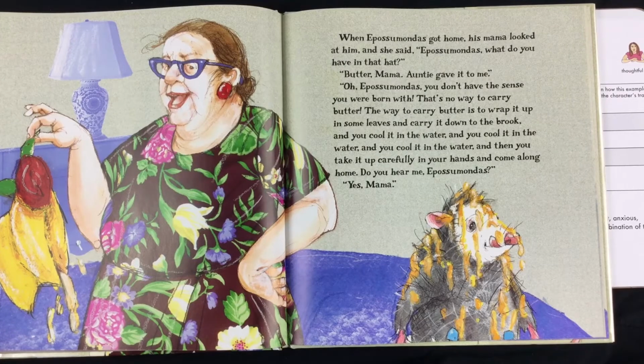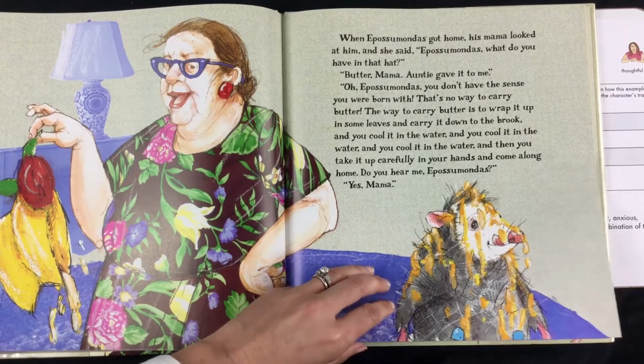"Butter, Mama. Auntie gave it to me." "Oh, 𝐈𝐳𝐬𝐿, you don't have the sense you were born with. That's no way to carry butter. The way to carry butter is to wrap it up in some leaves and carry it down to the brook, and you cool it in the water, and you cool it in the water, and you cool it in the water. Then you take it up carefully in your hands and come along home. Do you hear me, 𝐈𝐳𝐬𝐿?" "Yes, Mama."